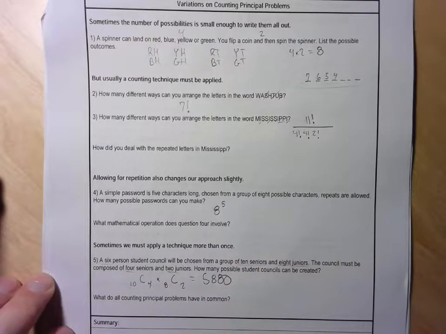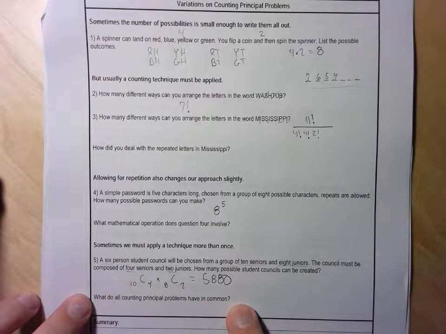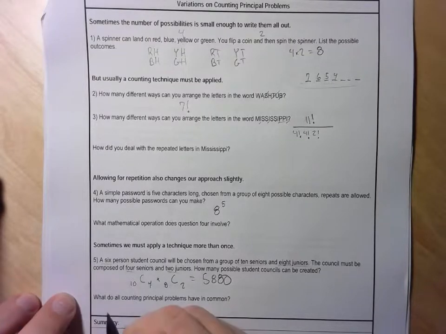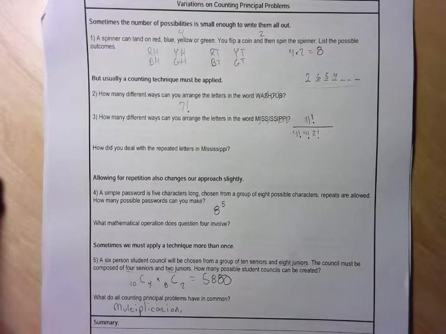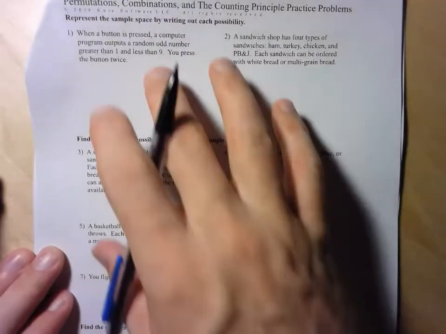Okay, and what do all counting principle problems have in common? You should be picking up on the fact that we are always using multiplication. So take a minute to summarize your notes, and then if you log into Kia, you get the opportunity to practice what you just learned.